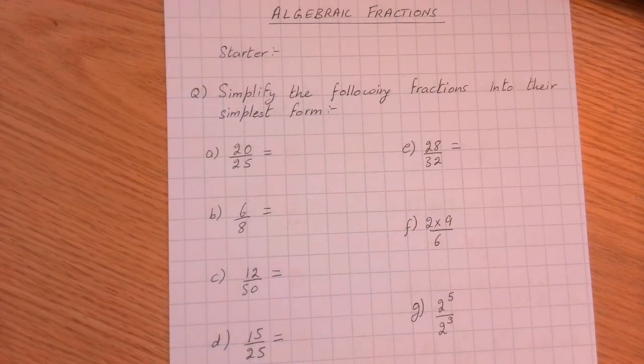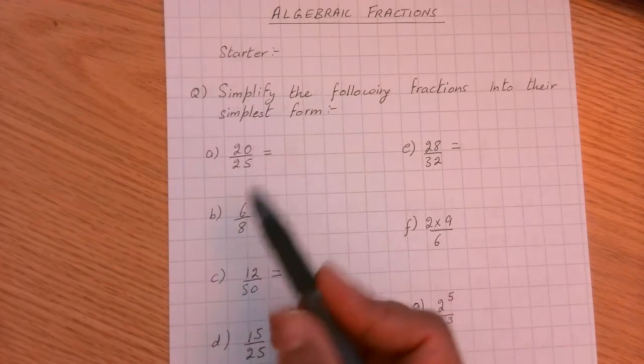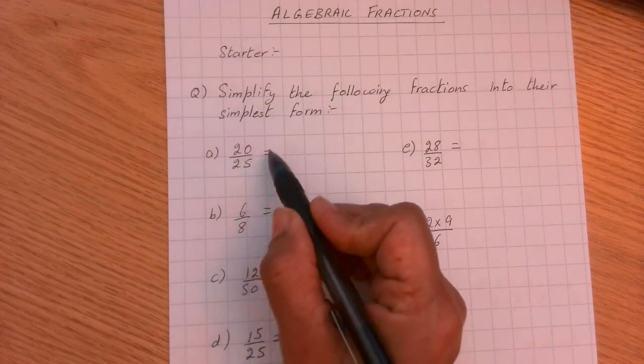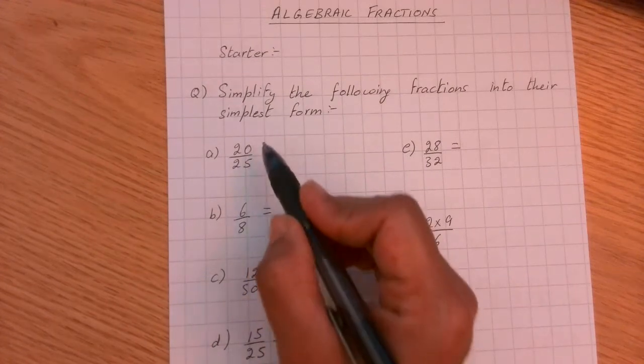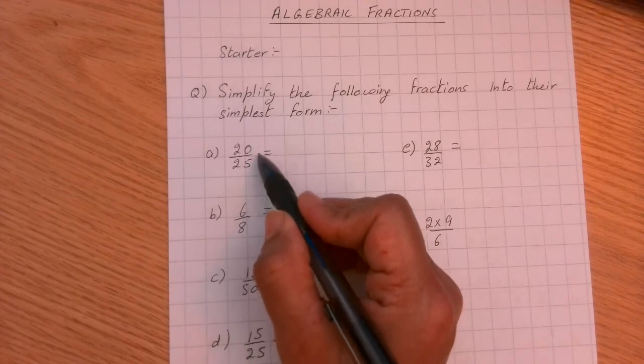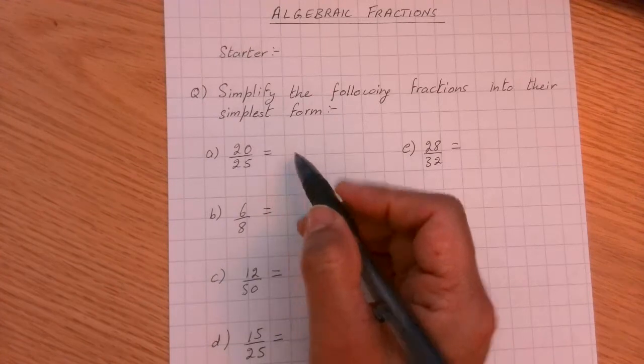Hi there. Now, today we are going to learn about algebraic fractions. I have given you some fractions here, and I would like you to simplify them to their simplest form. By that, what I mean is think about what goes into both of them and divide by that number to get its equivalent fraction. Remember that?